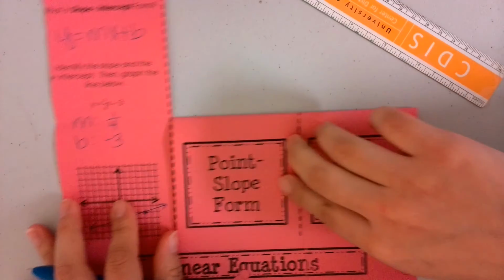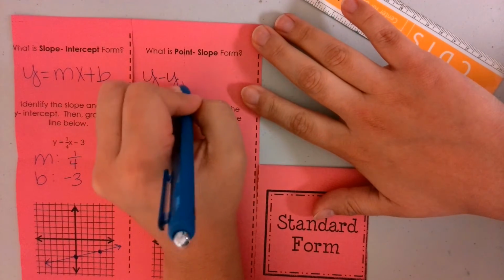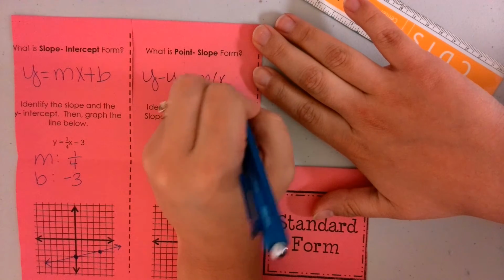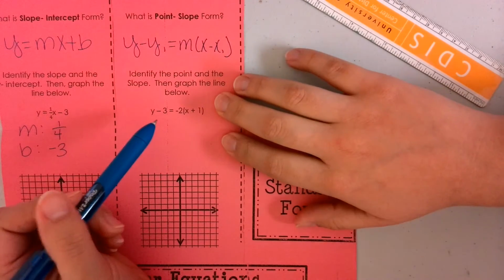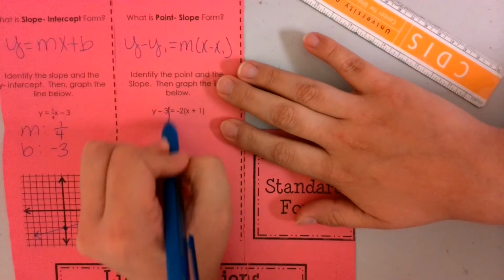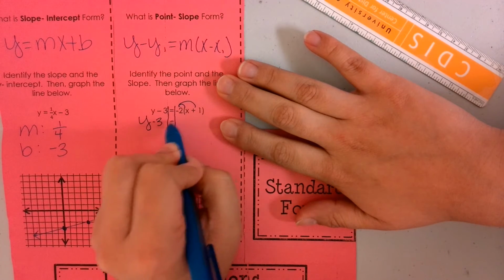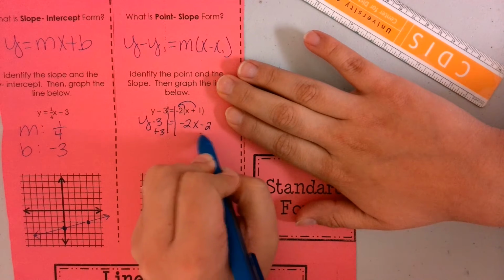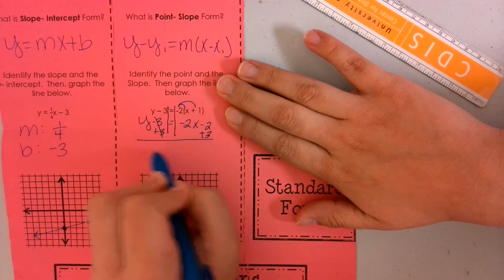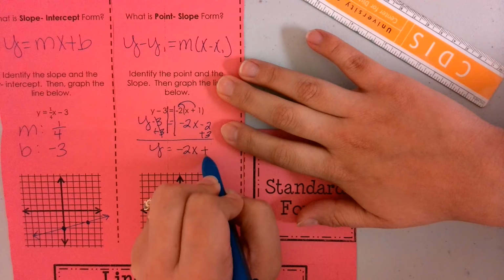Okay, then we have point slope form. We haven't really talked about point slope form, but we can go ahead and graph it. Point slope form is y minus y1 equals m times x minus x1. We're not going to worry about that. We just want to see how we could graph this. So we're going to get y by itself. I'm going to distribute this -2, so I have y minus 3 equals -2x minus 2, and then I need to add 3. I get y equals -2x plus 1.